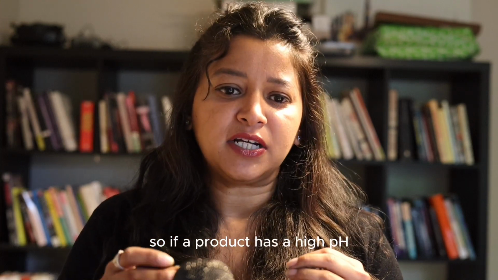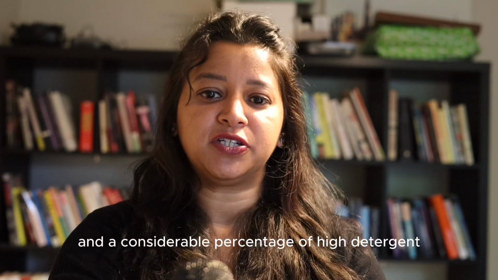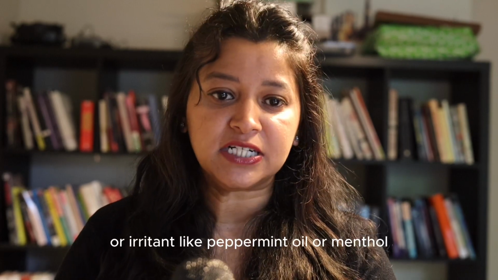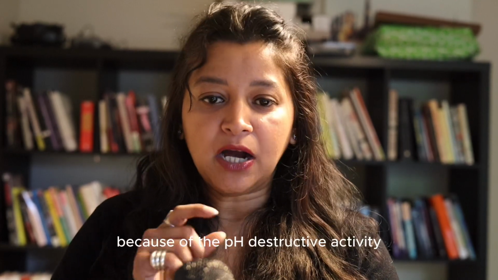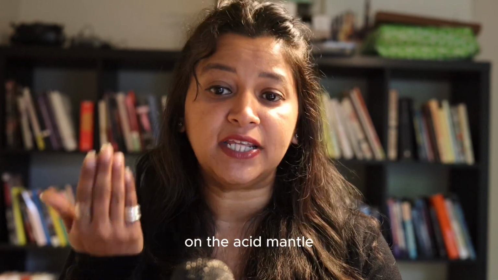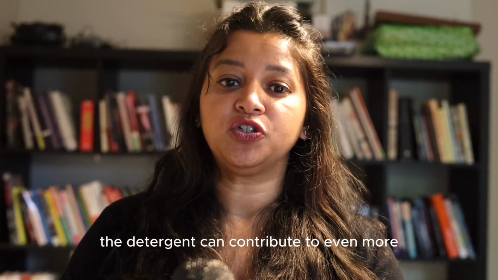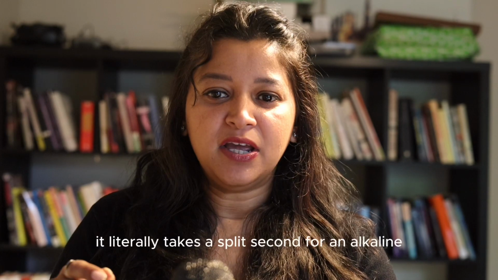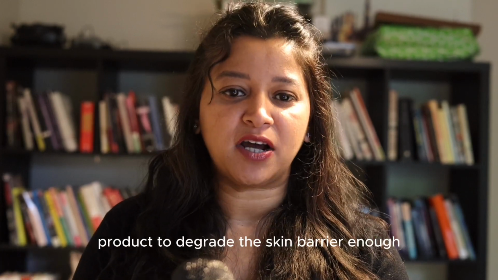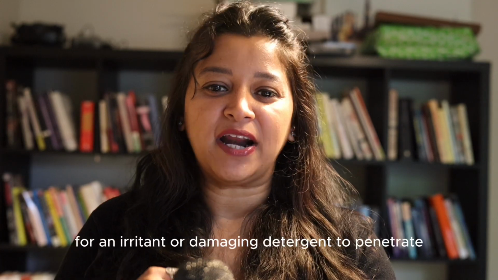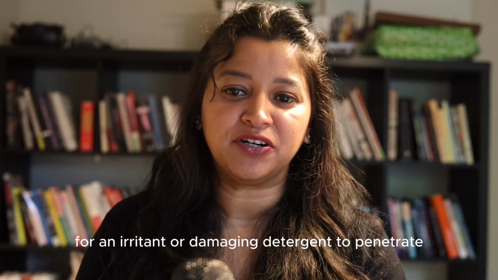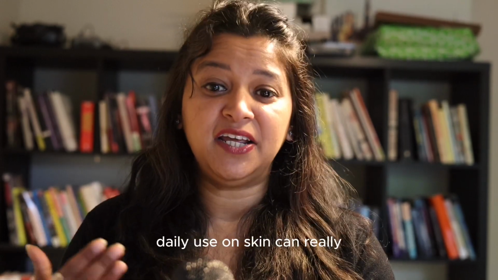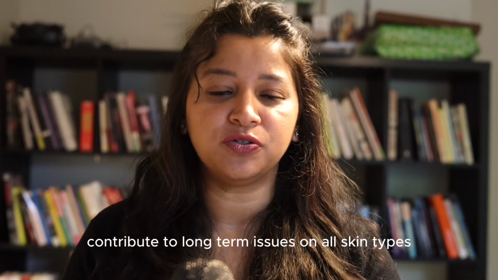So if a product has a high pH and a considerable percentage of high detergent, such as sodium lauryl sulfate, or irritant like peppermint oil or menthol, because of the pH destructive activity on the acid mantle, the detergent can contribute to even more damage than it would have if the product pH was closer to 5.5. It literally takes a split second for an alkaline product to degrade the skin barrier enough for an irritant or damaging detergent to penetrate. Some people can handle this damage better than others, but long-term daily use on skin can really contribute to long-term issues on all skin types.